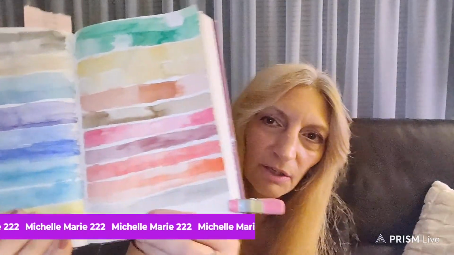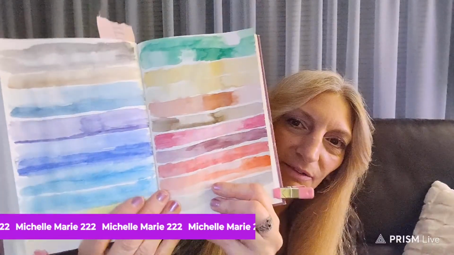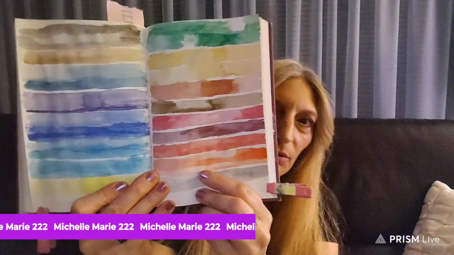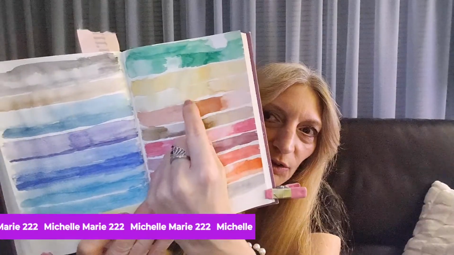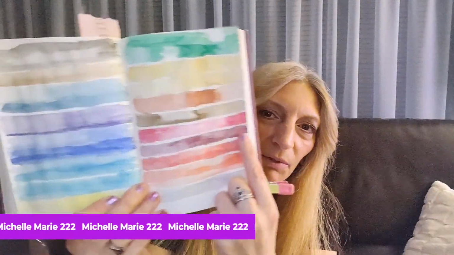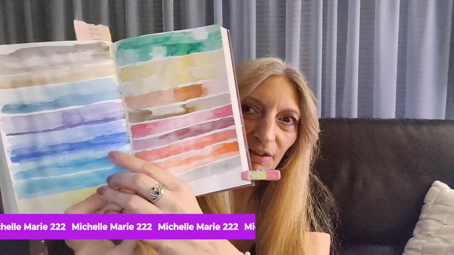I swatched some of the color on this other book so I could see if the paper would take it. So these are the colors. I got to pick colors for this. I'm thinking about these colors here for the houses maybe, and maybe use this blue here. I don't know. What do you guys think?